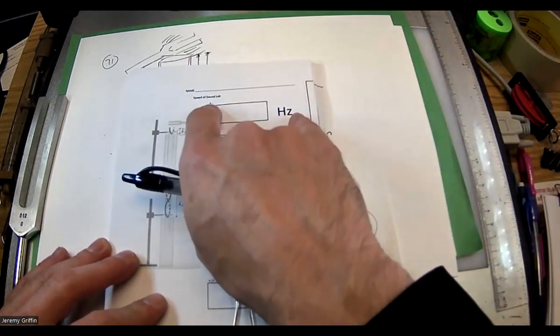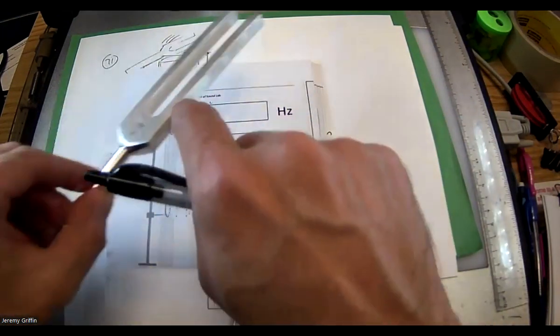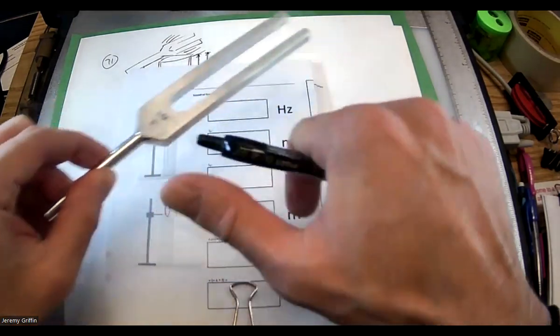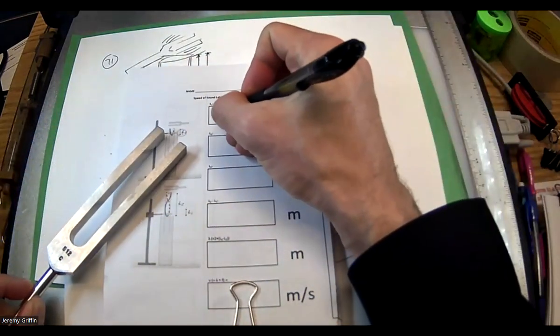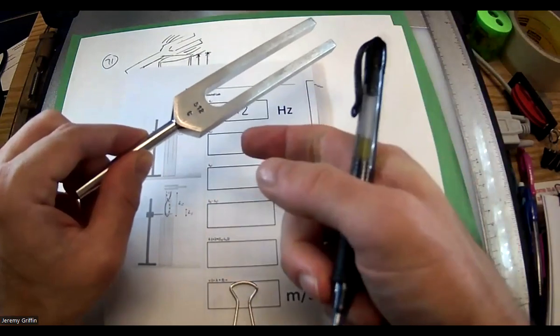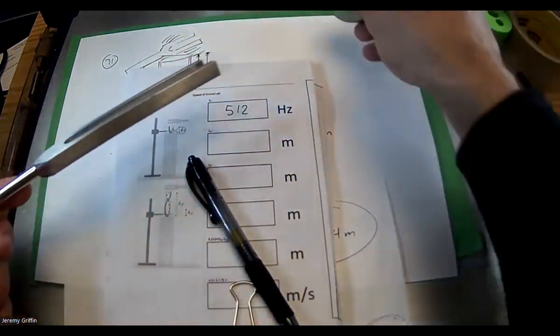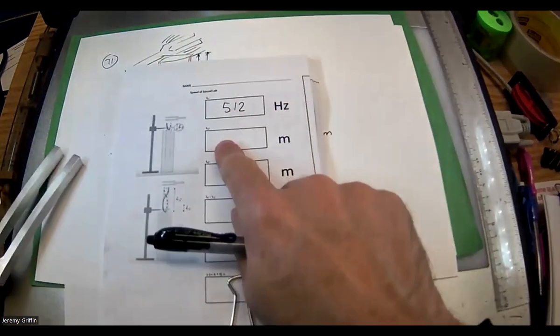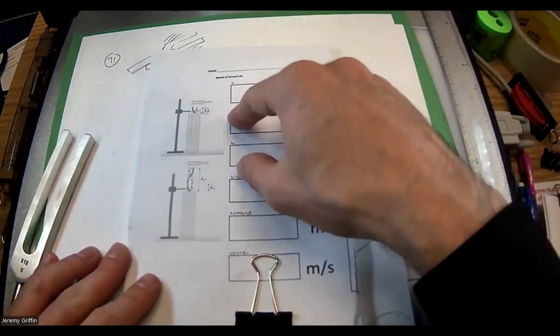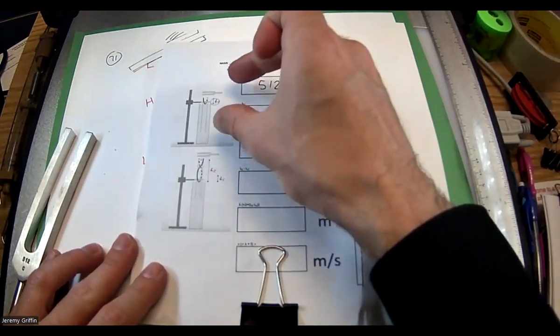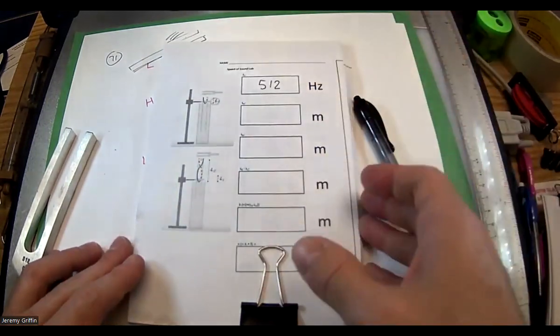first box says the frequency in hertz, and all you have to do is just copy paste this number straight from the tuning fork. So I would write 512 hertz straight from there. And if you strike this thing, pretty good. Length 1.